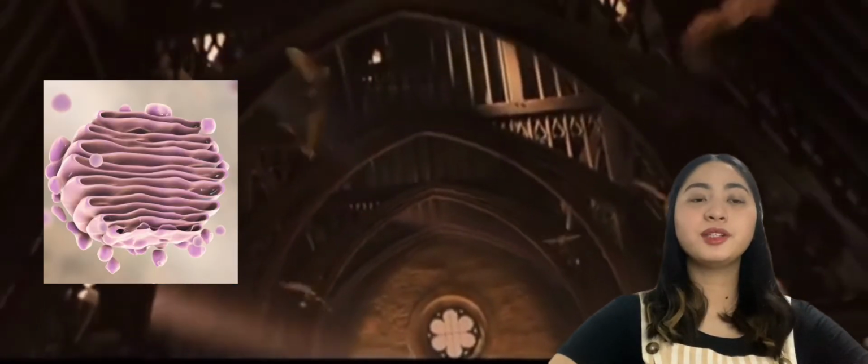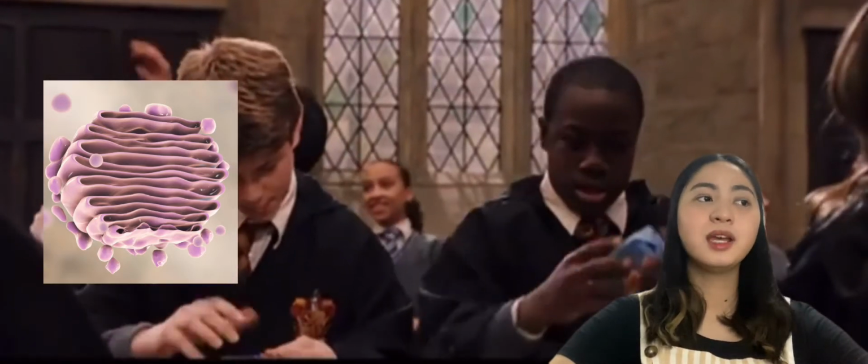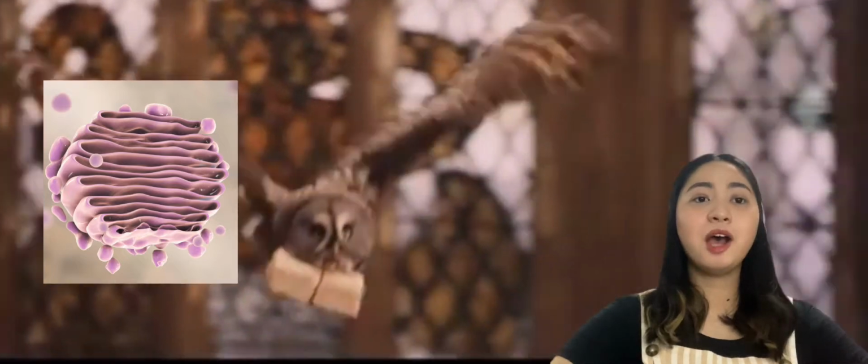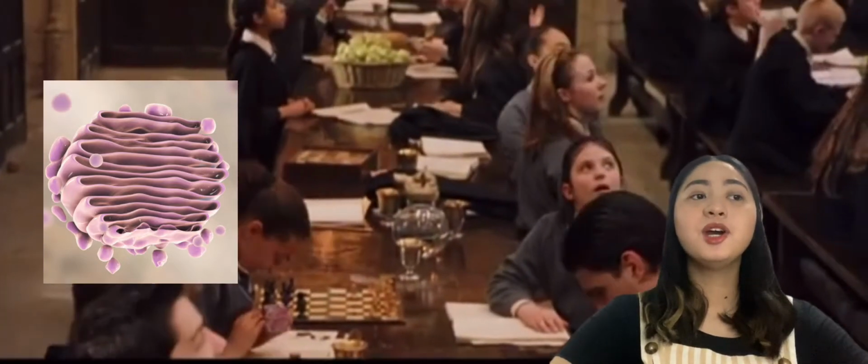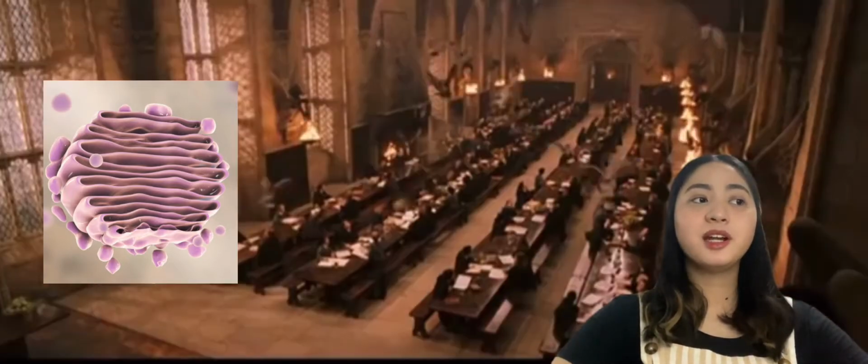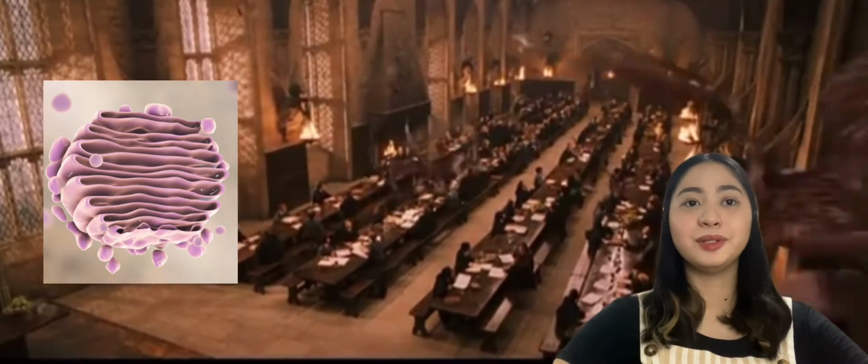The Golgi Apparatus. The Golgi Apparatus packages macromolecules for transport elsewhere in the cell. The Golgi Apparatus is like the Owlry, or the messenger owls, where letters and packages are sent out from the inside of the school.